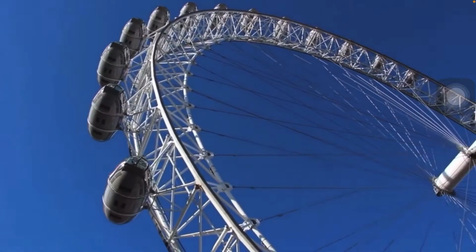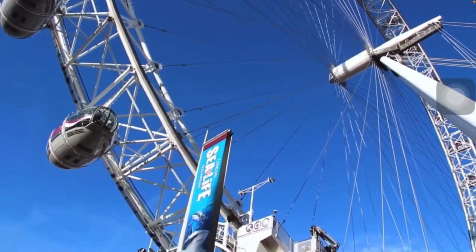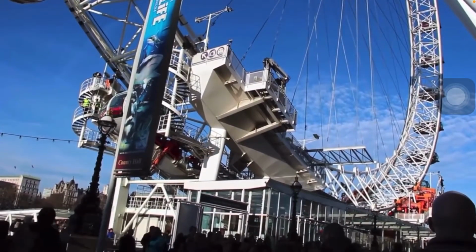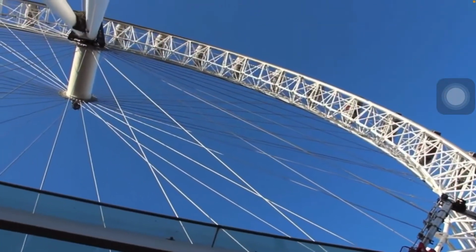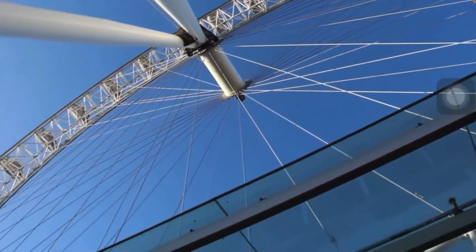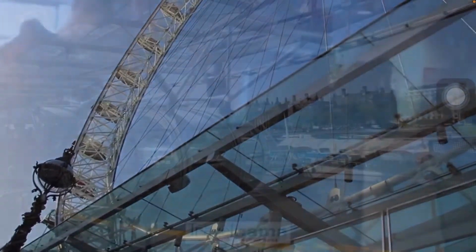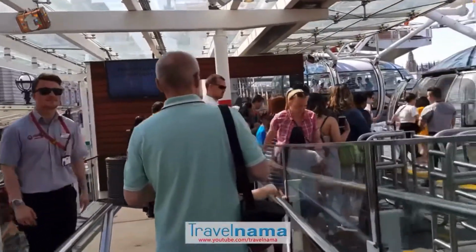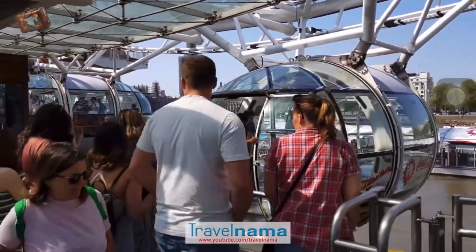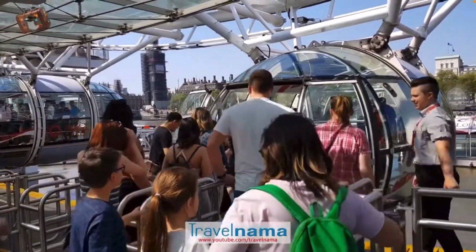The structure of the London Eye is 135 meters tall, which is 443 feet, and the wheel has a diameter of 120 meters, which is 394 feet. The total weight of the steel of the London Eye is 1,700 tons. The London Eye has 32 passenger capsules, sealed and air-conditioned, 8 meters long and 4 meters in diameter.